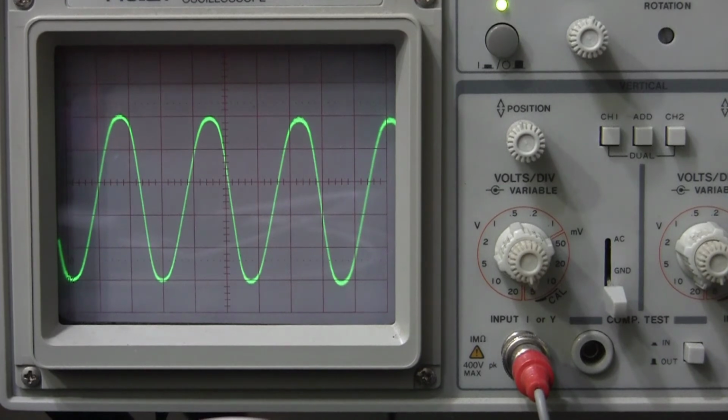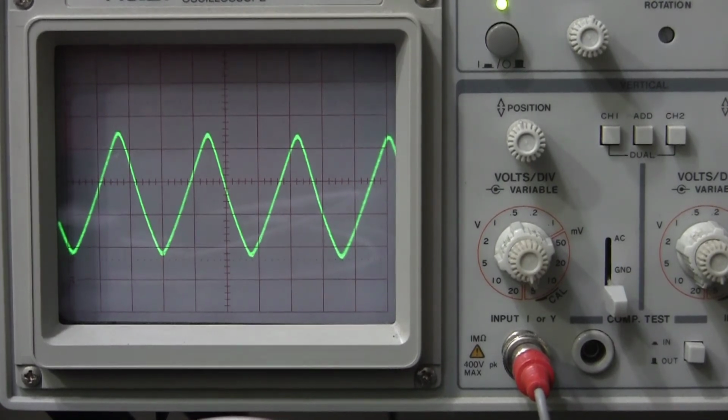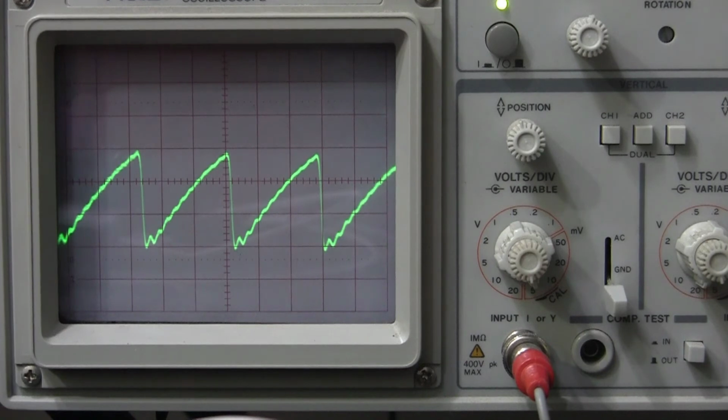This is the sine wave we get for the SNS Supernatural Synth Virtual Analog Engine. This is the triangle wave that we get for the SNS Virtual Analog Synth Engine. This is the square wave we get for the VA SNS engine. This is the sawtooth wave we get for the SNS Virtual Analog Engine.